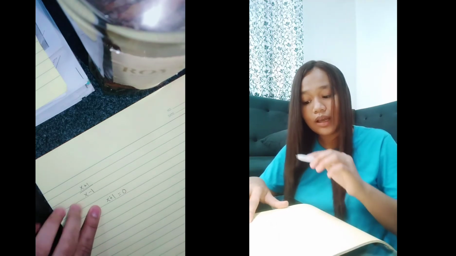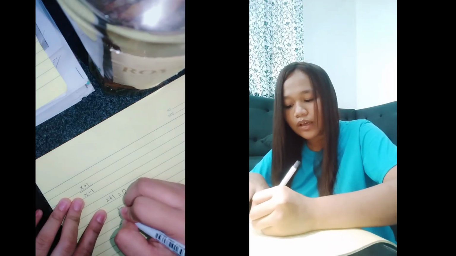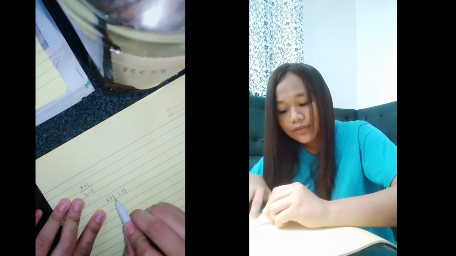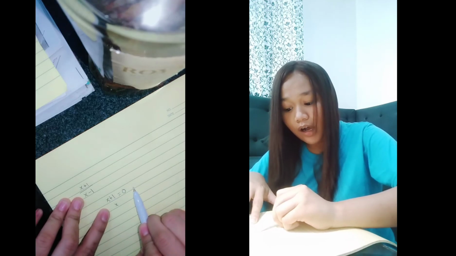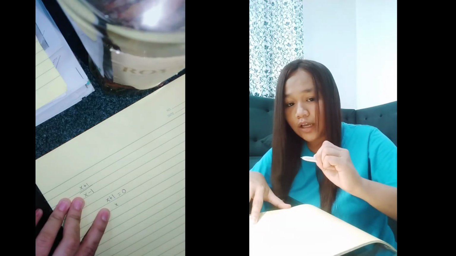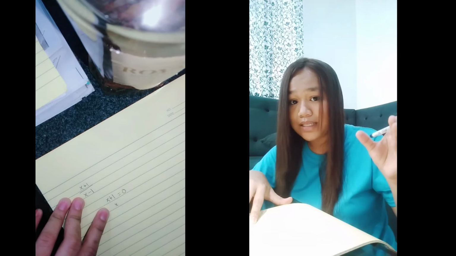Then the number 1, you need to transfer to the right side so that you can have the answer for the x-intercept. X equals negative 1, because when you transfer a positive number, it changes its sign.